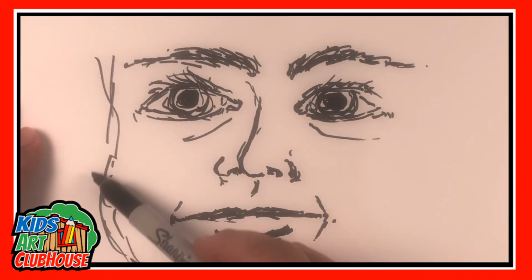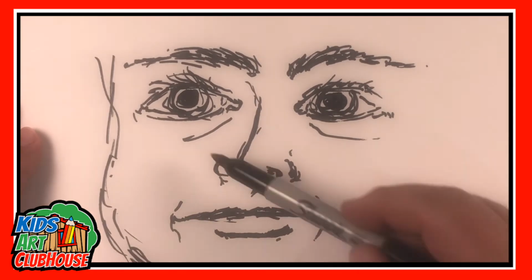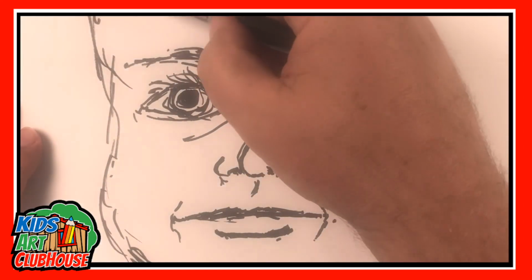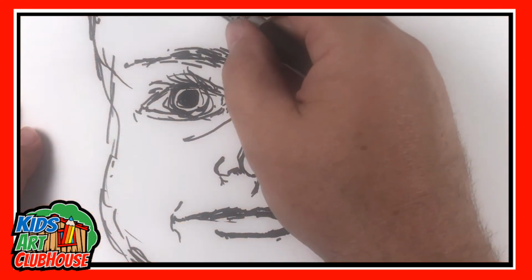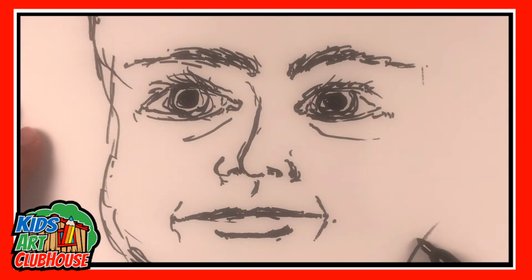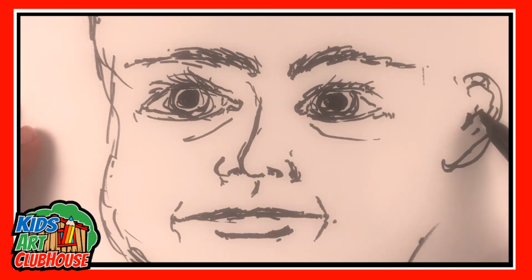This being a little rounder is going to make that look a little bit more like a baby's face. And that might be an easy way to take it, make the skull a little bigger and rounder there. Draw a little ear here.